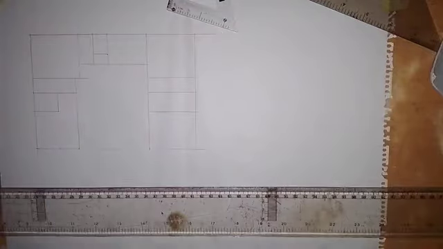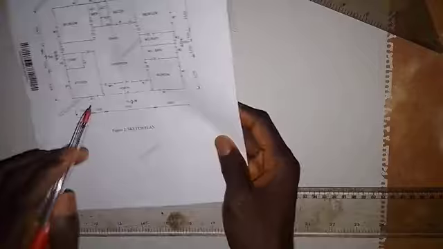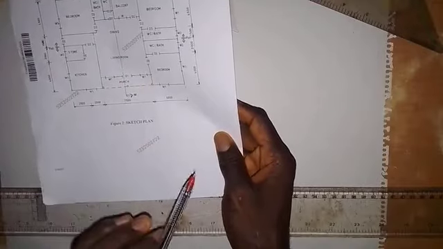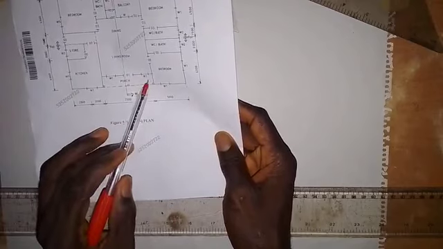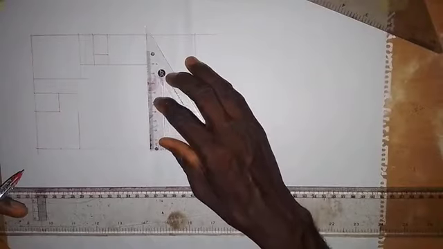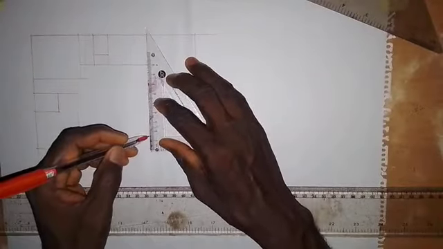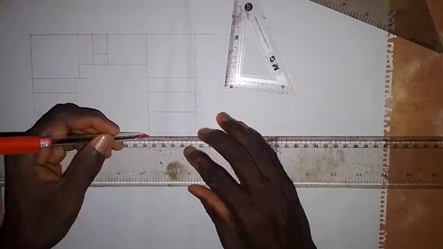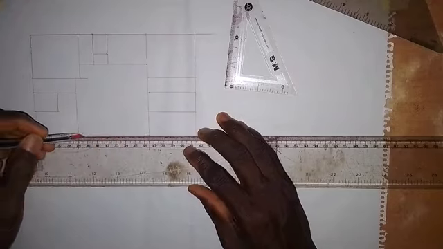So just follow me. The next thing that we are going to do, we come down here to the porch here. The distance from here to here is not given, but what I'm going to do is take it as 1,500. That is 15 millimeters if we divide by 100. So this is 15 millimeters here. So I'm going to draw a horizontal line from this point. So I've done it with this point here.